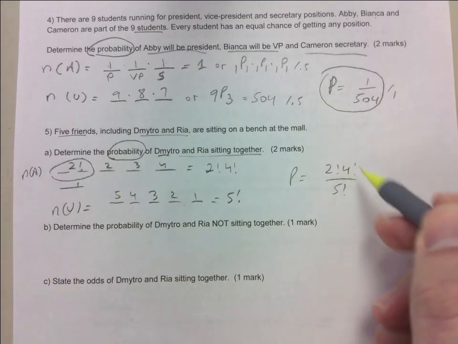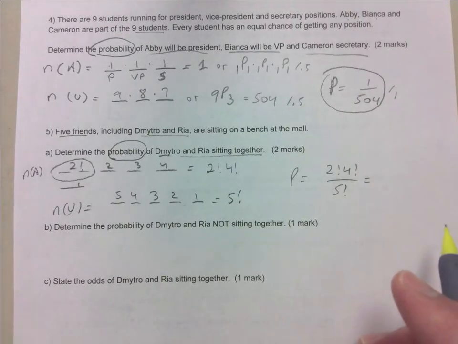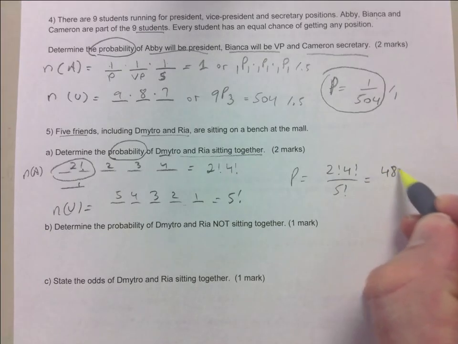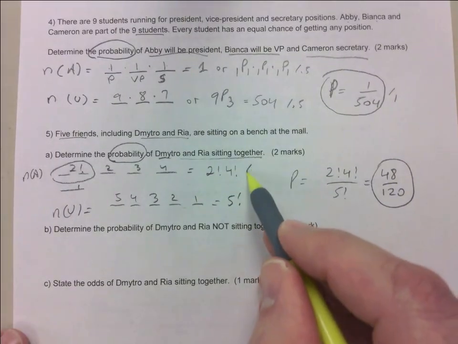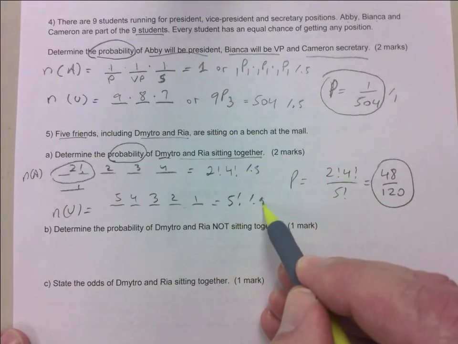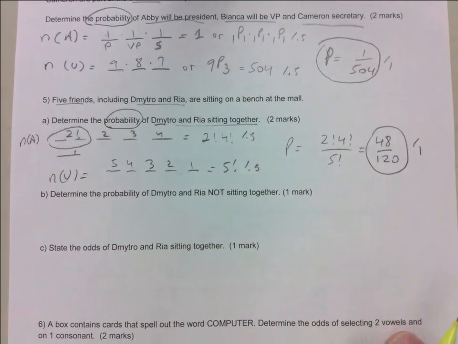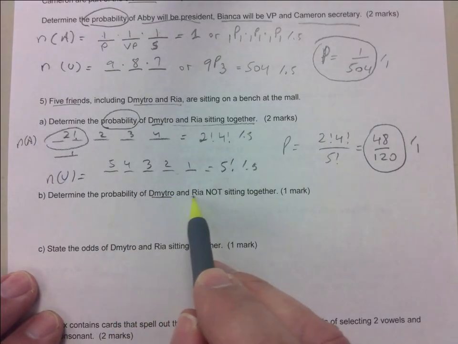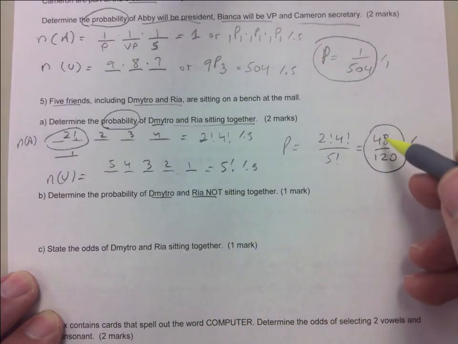Please don't break this down and try to simplify it. Just use your calculator. This would be 48. This would be 120. So half a mark, 1 full mark for the probability. Probability of Dimitra and Ria not sitting together. I will figure this out here.